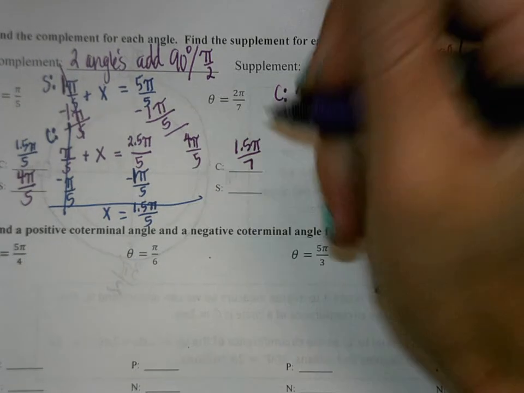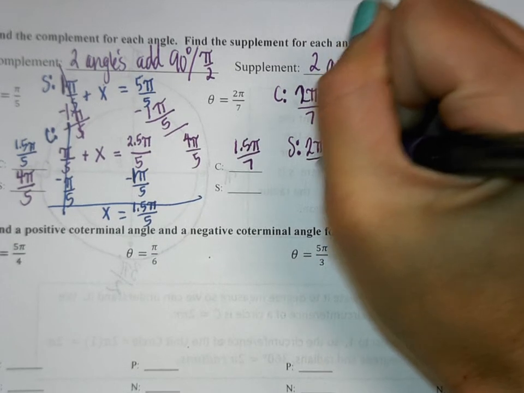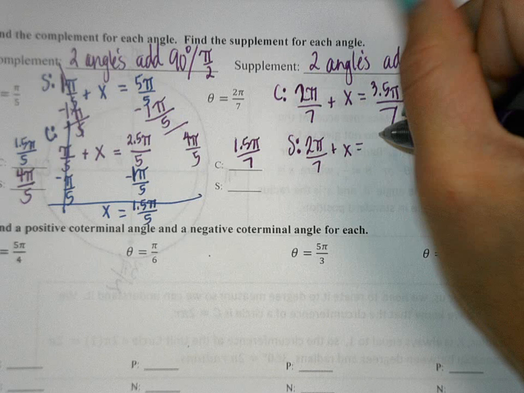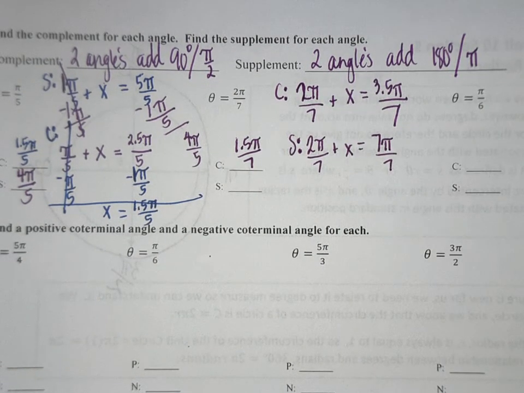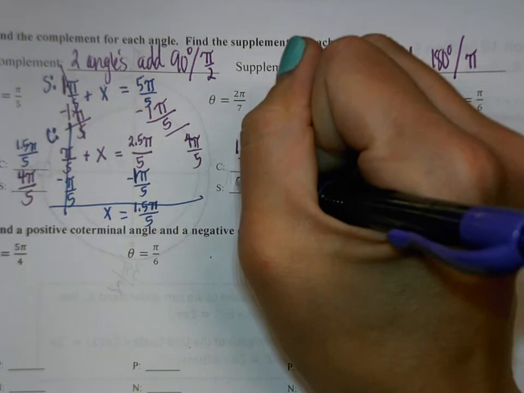For our supplementary angle, we have 2 pi over 7. We want to add something, and this time we want it to equal what? 7 pi over 7. So 2 plus what makes 7? 5 pi over 7.